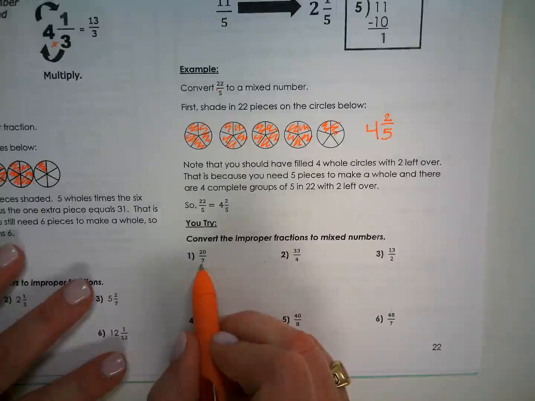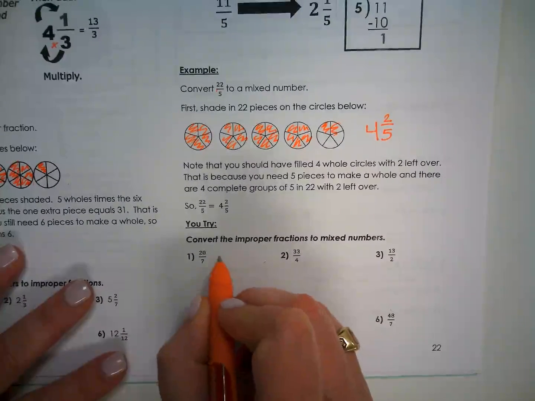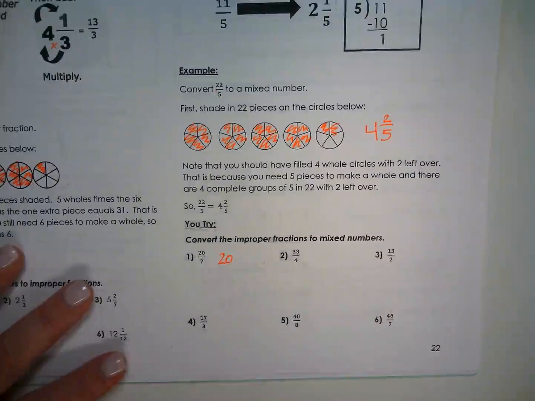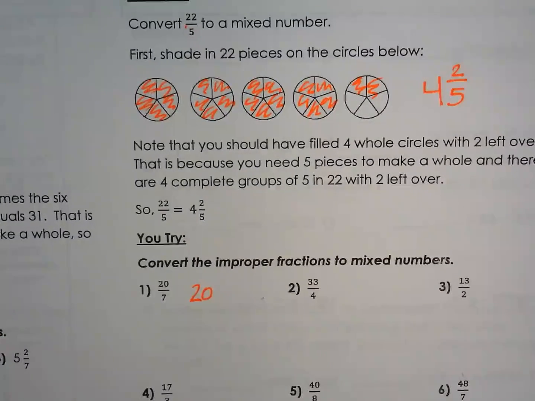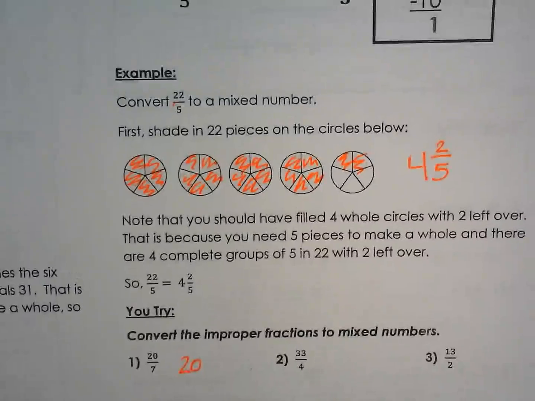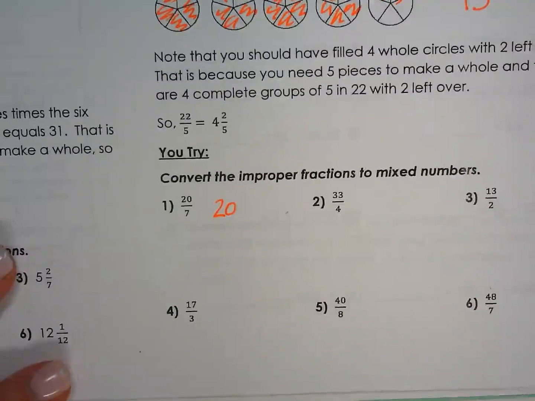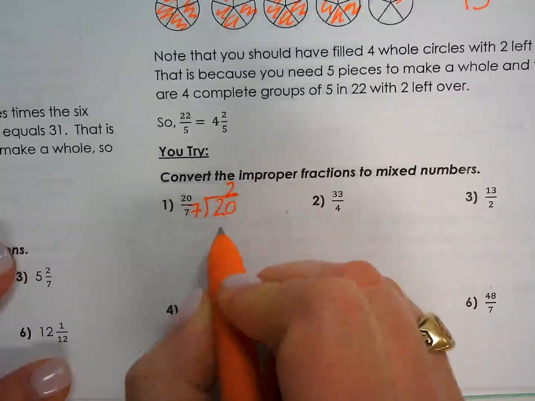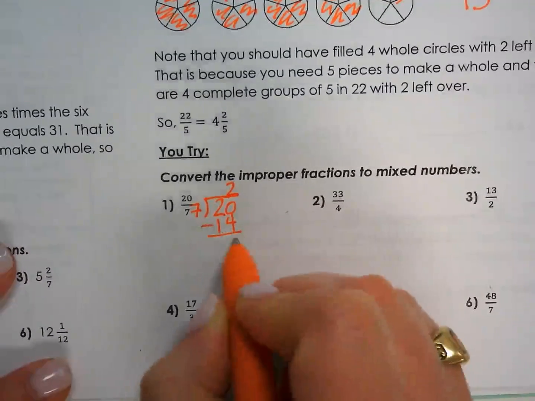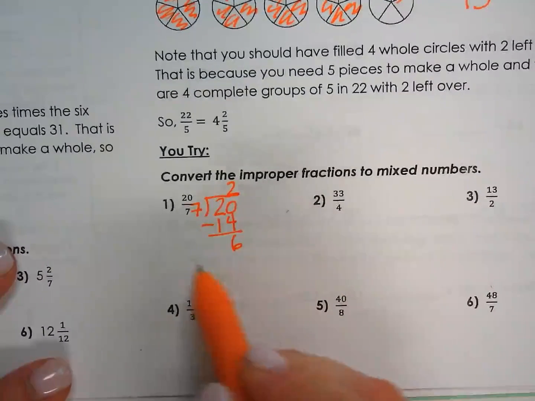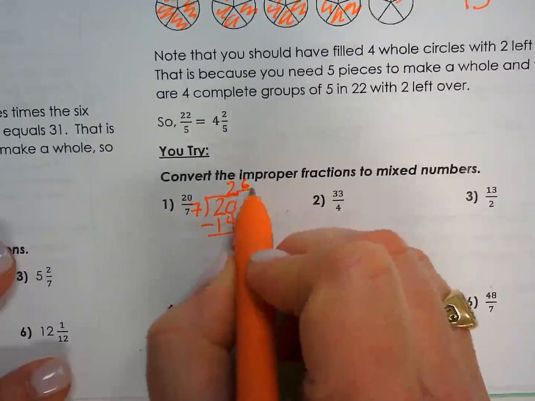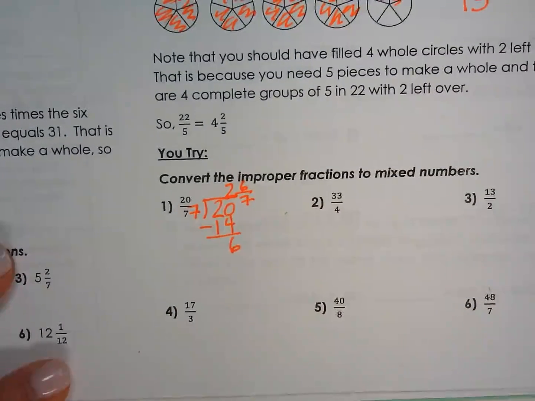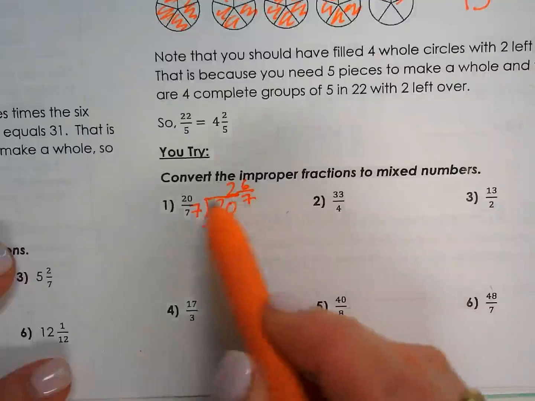So, for example here, how many 7s go into 20? Let me just zoom in on that a little bit so you guys can see a little bit better. So how many 7s go into 20? We're going to take 20, divide it by 7. It actually goes in twice. And when I subtract, I get a 6. Well, I don't have anything else to divide by, so there's 6 pieces when I needed 7 to make another whole. And you don't necessarily have to set it up as a long division problem.